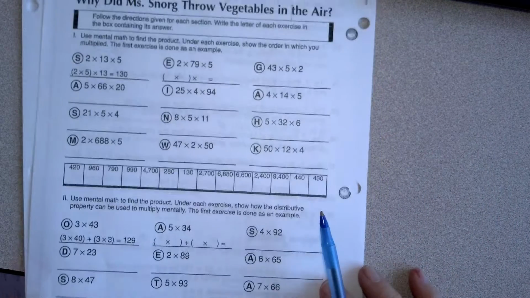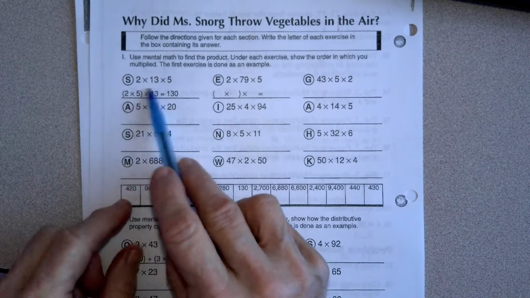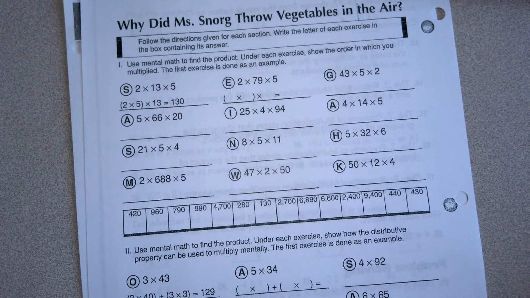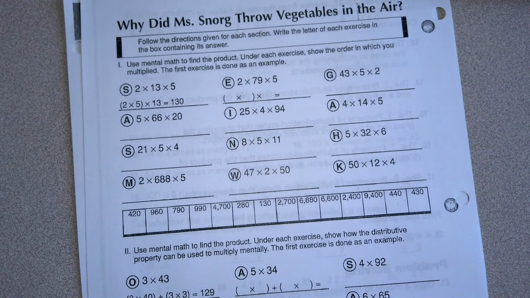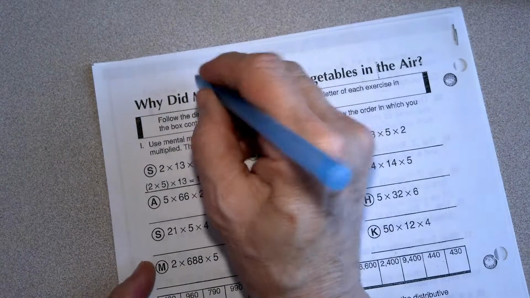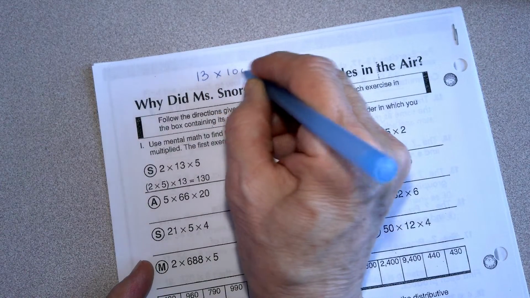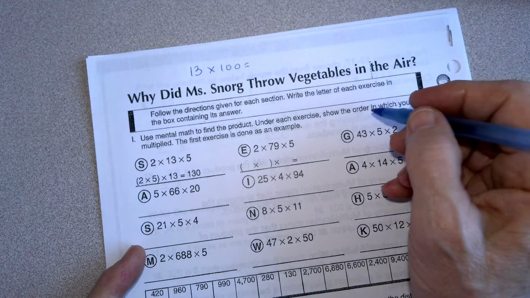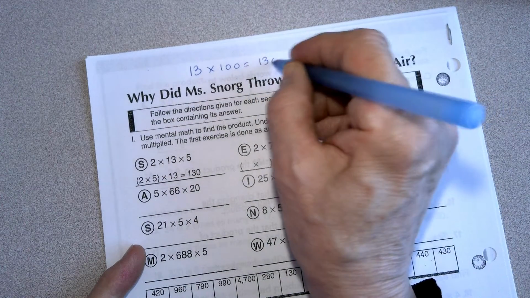Now, I want you to look at this very quickly. The letter S. It's already done for you, but now, if I said, what is 2 times 13 times 5? Could you give it to me within 10 seconds? No, probably not. But watch this. If I gave you 13 times 100, could you tell me what that answer is? What is that answer? 1300. It's 13 with 2 zeros.